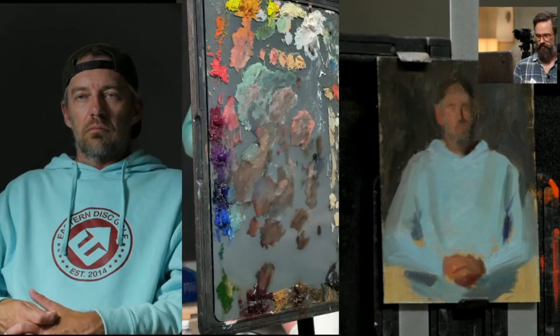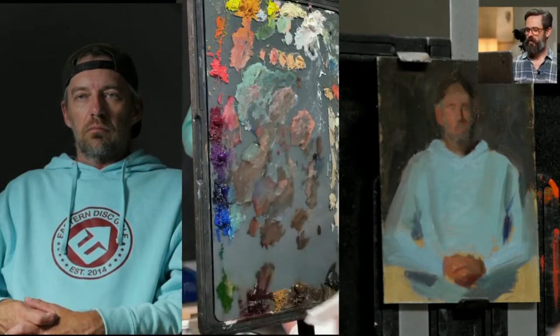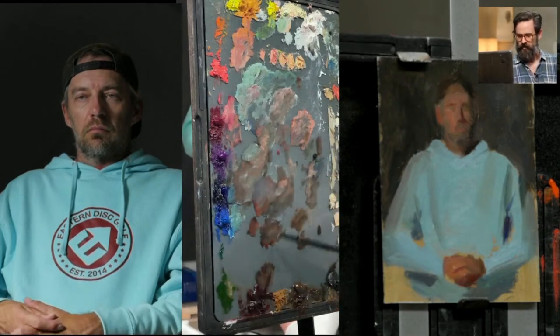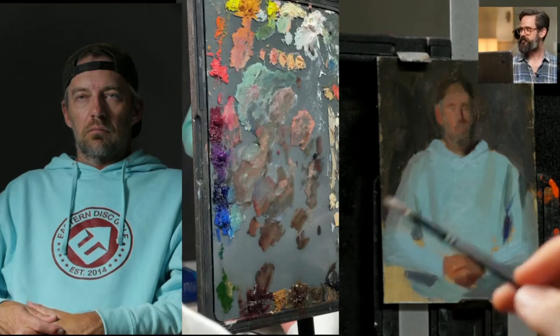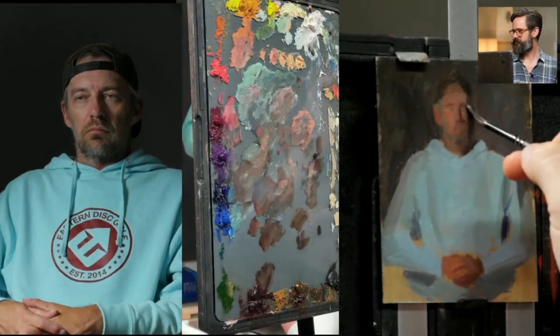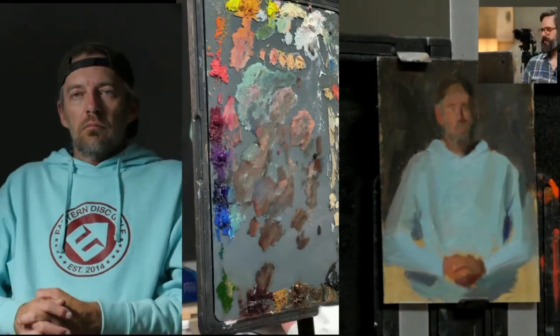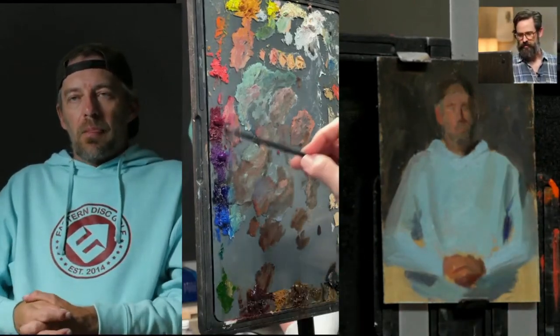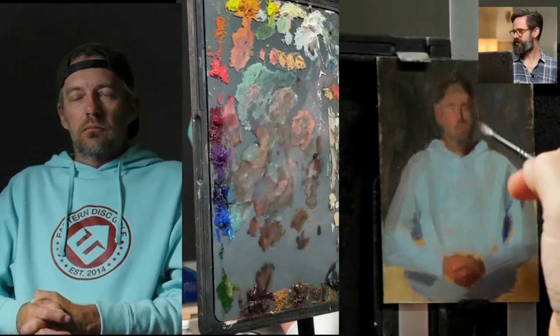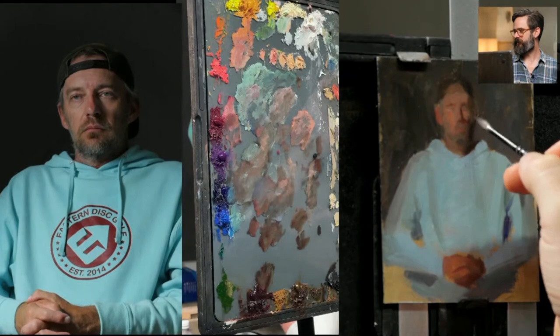Arjit asks, at what stage do you think of color temperature? In a normal painting or a color study? I'm assuming a normal painting. I was assuming color study, but you can answer that however you wish to. I'm immediately thinking of color temperature in a color study, just due to making sure that everything's syncing.